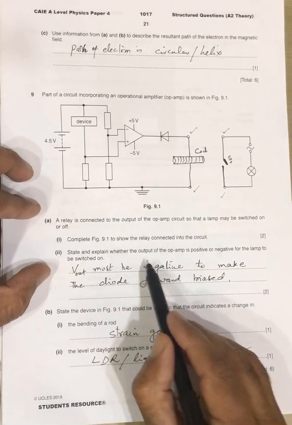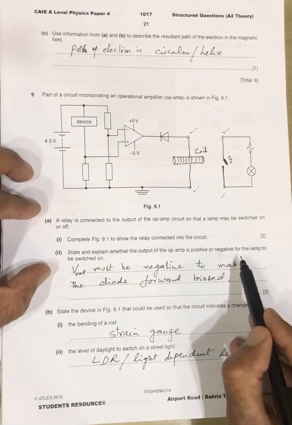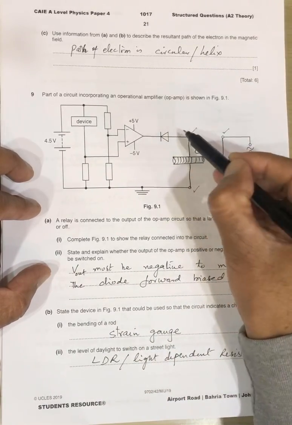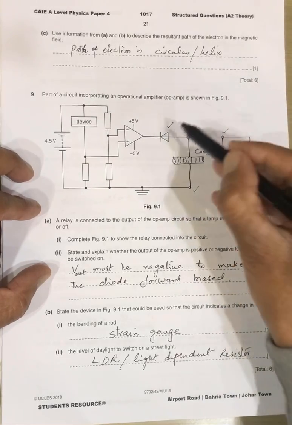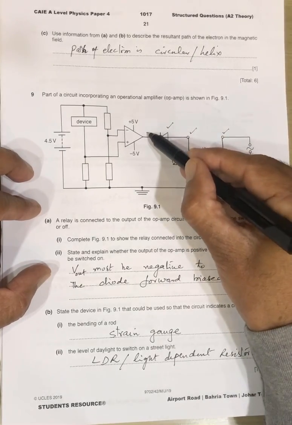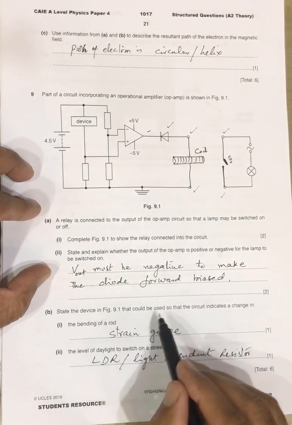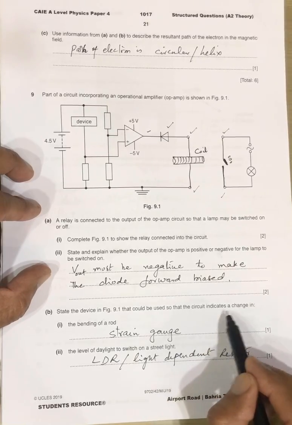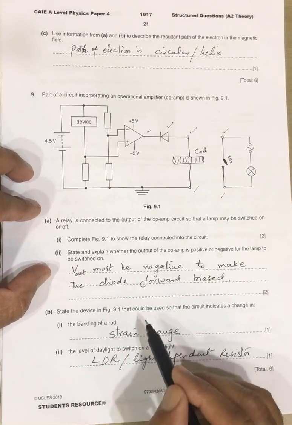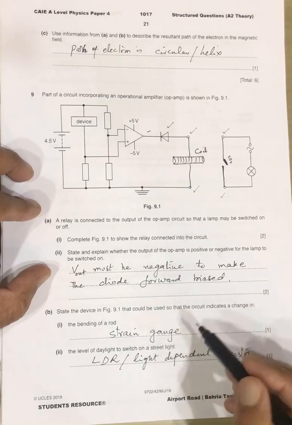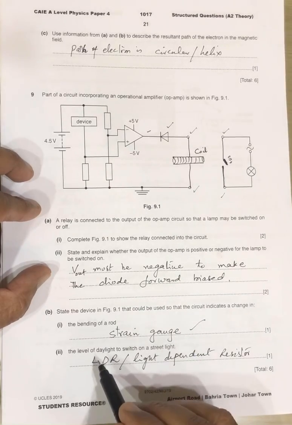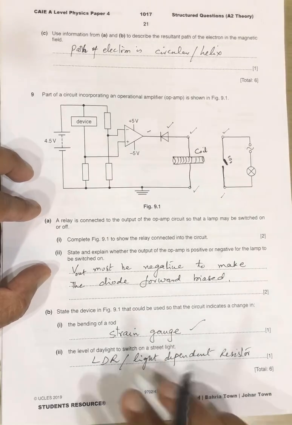Next, state and explain whether the output of the op-amp is positive or negative. Look, for this diode to be forward biased, this output must be negative. So V out must be negative to make the diode forward biased. Next, state the device that could be used so that the circuit indicates the change in the bending of the rod, meaning stress, strain. So it's a strain gauge. And for the level of the daylight, definitely the LDR, light dependent resistor.